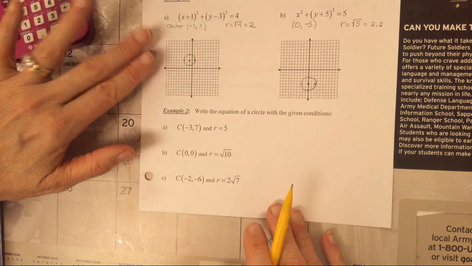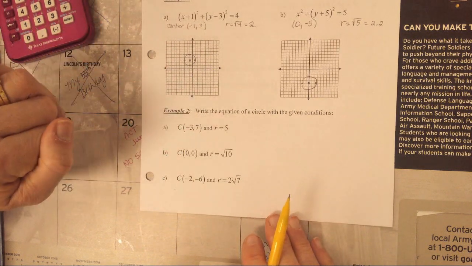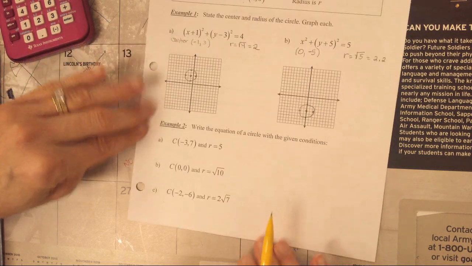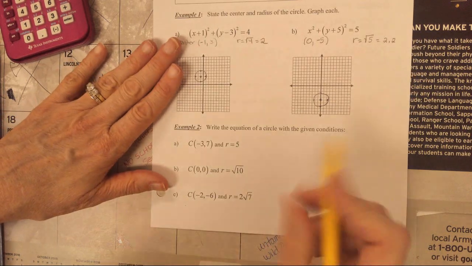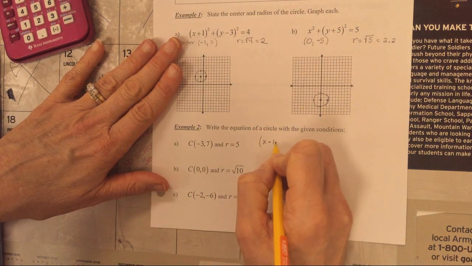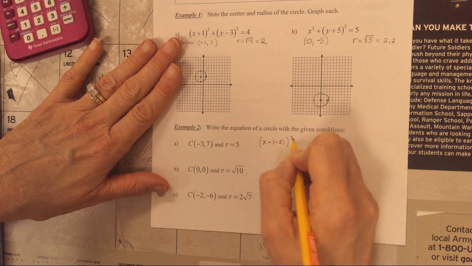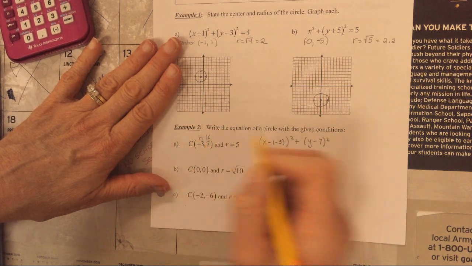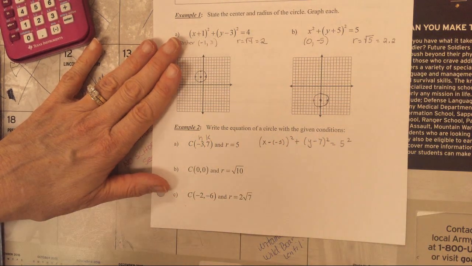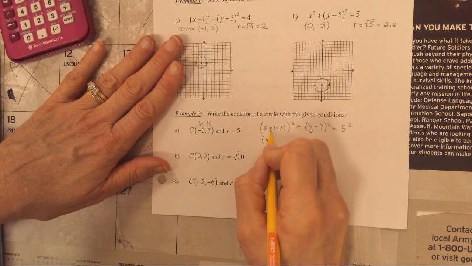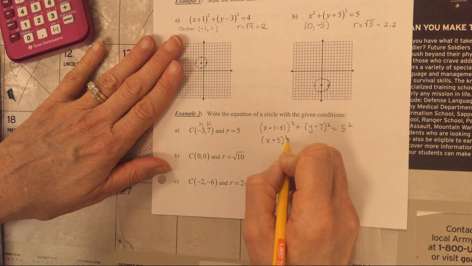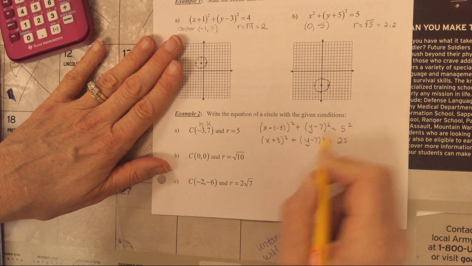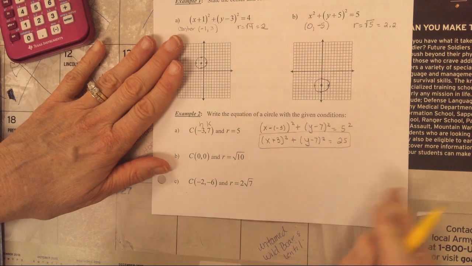So down here, they're giving me the center and the radius, and I have to find the equation of the circle. So again, your equation's up here. So we're going to go (x - (-3)) squared plus (y - 7) squared, that's my h, that's my k, equals 5 squared. So then I will do x minus a negative would be plus 3 squared plus (y - 7) squared equals 25. So that is the equation of my circle.